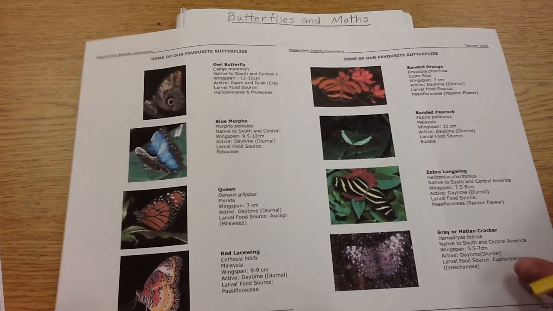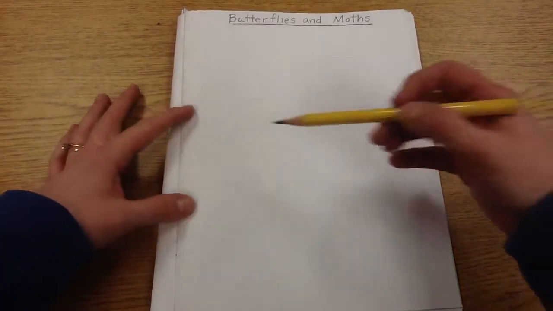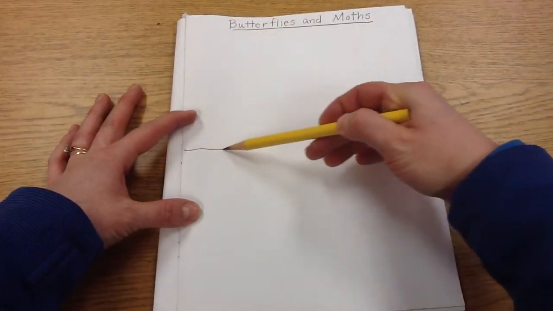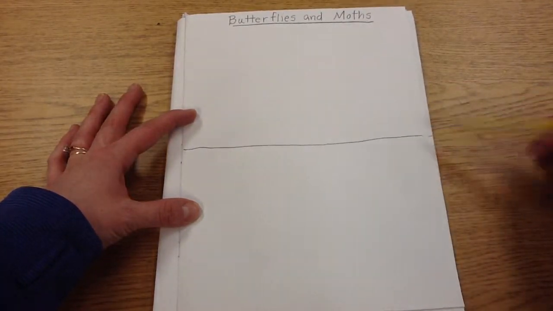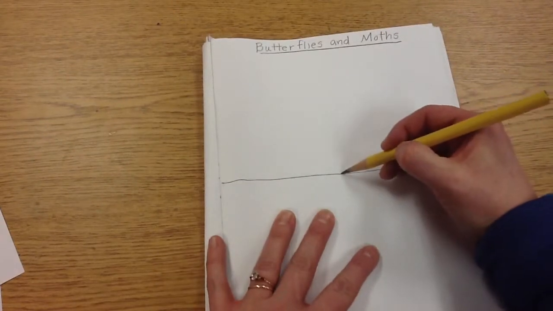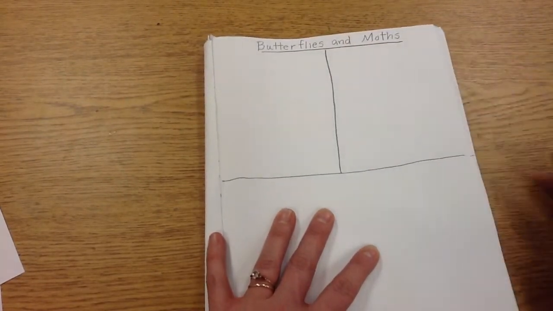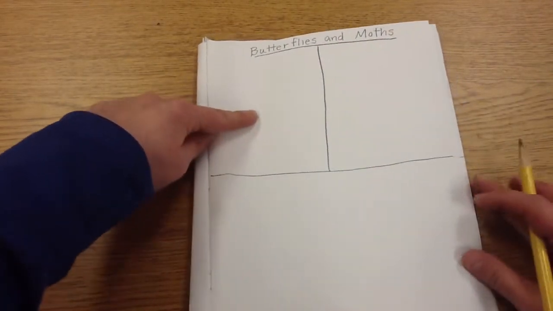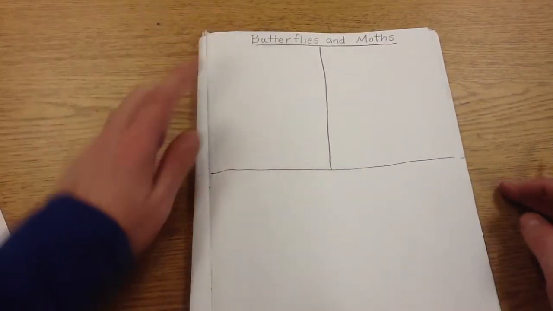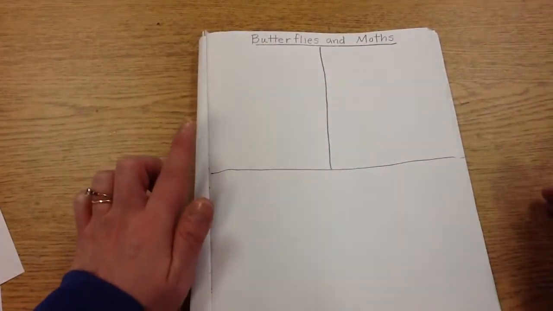Now before we start, what I'd like to do is help you set up your idea book. At the top, we're going to title our page Butterflies and Moths. We're going to divide our page in half by drawing one horizontal line, and then on the top, we're going to divide it in half again with a vertical line. On this side, we're going to be drawing a butterfly. You can pause the video and set up your book right now.